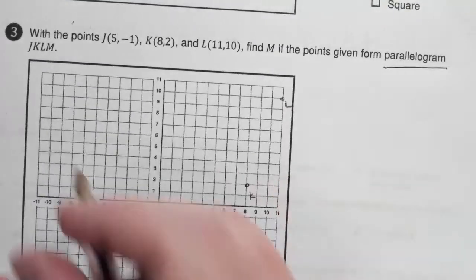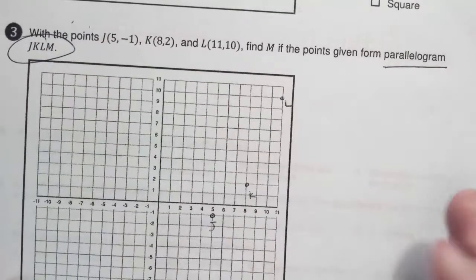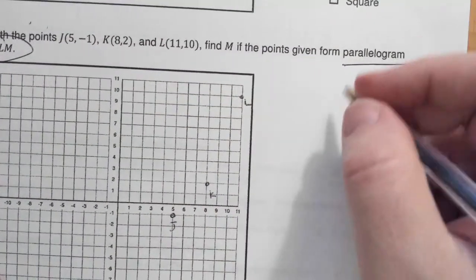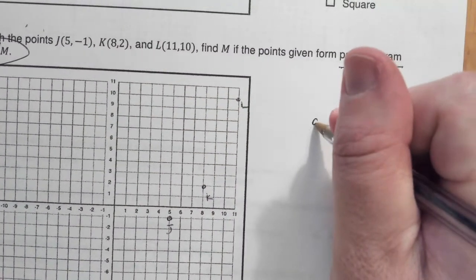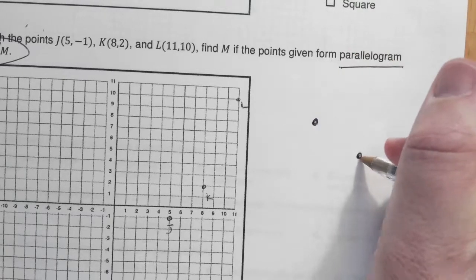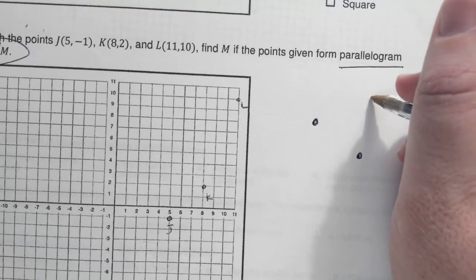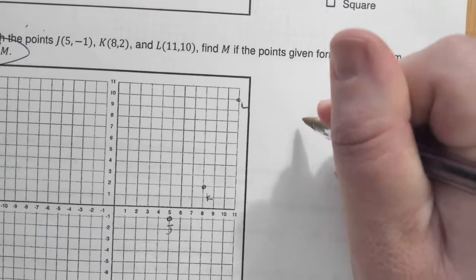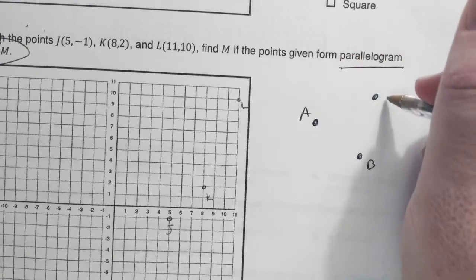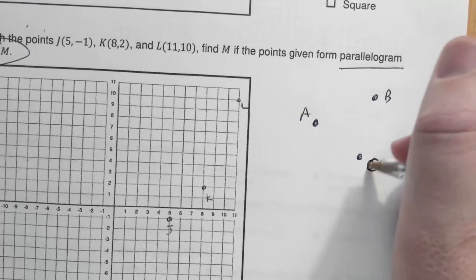Now you have to be careful. You need to make sure you're going in order. So let me explain this. If you have this right here, where this is A, B, and C.